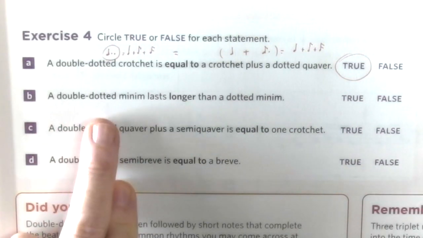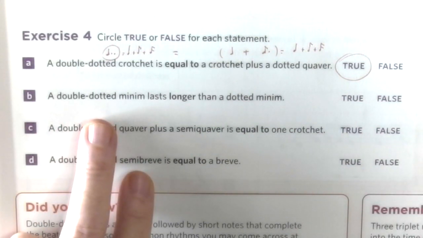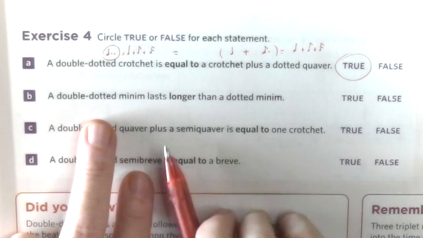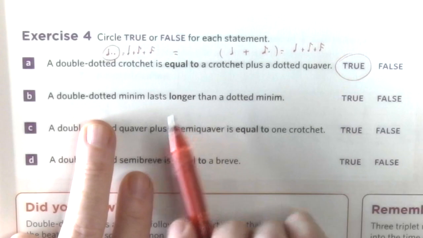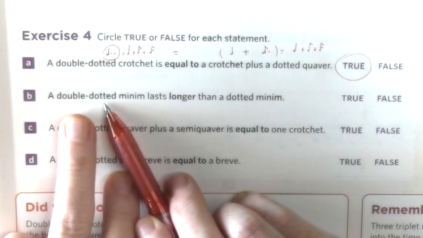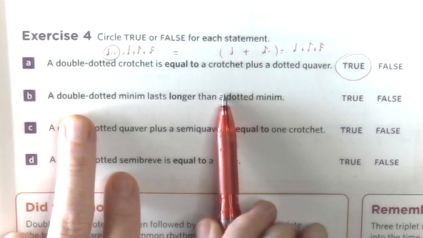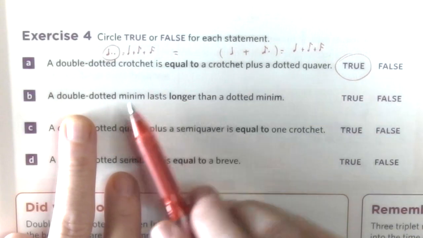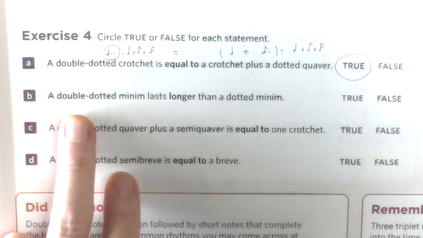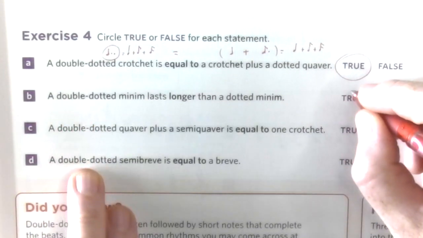A double dotted minim lasts longer than a dotted minim. Okay, in this case we already know that this is correct because the double dot adds something to the value of the note, and a dotted minim is less than a double dotted minim because of course the second dot means something, otherwise we wouldn't use it at all. So this is true.